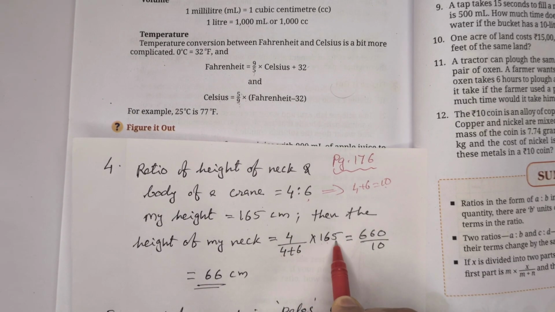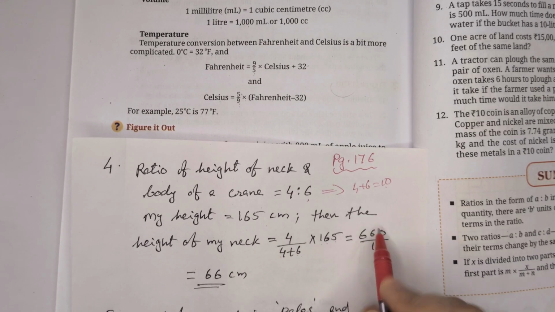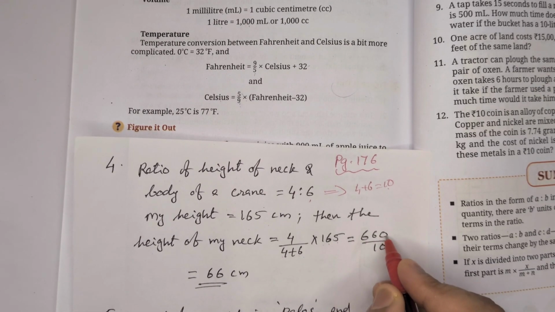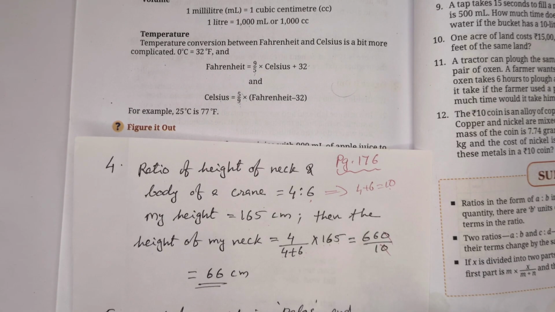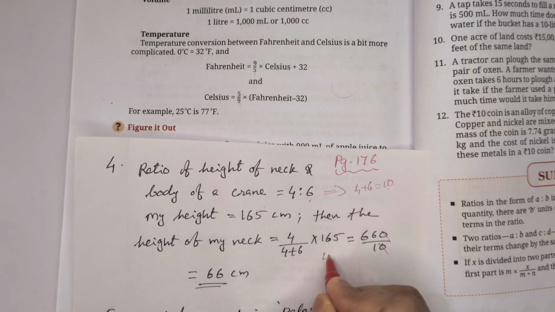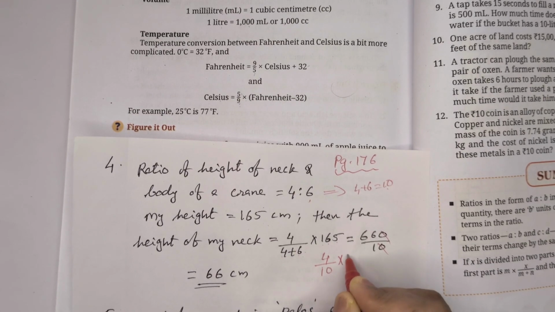So 4 into 165 is 660, that divided by 10, it will come 66 centimeter.